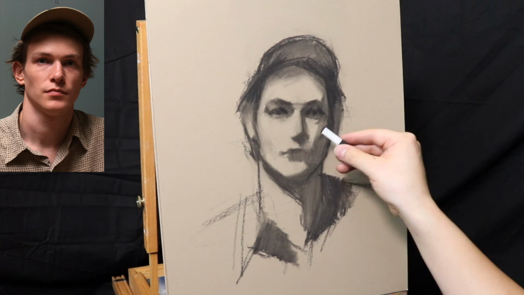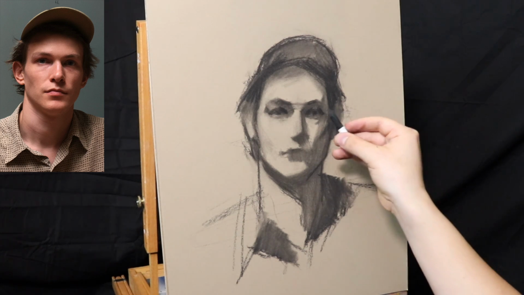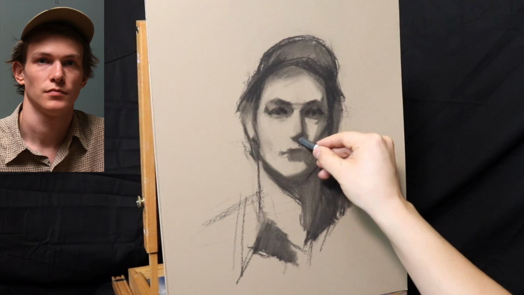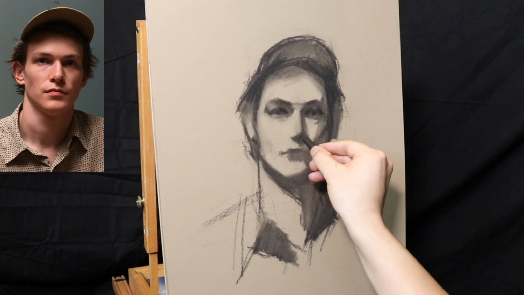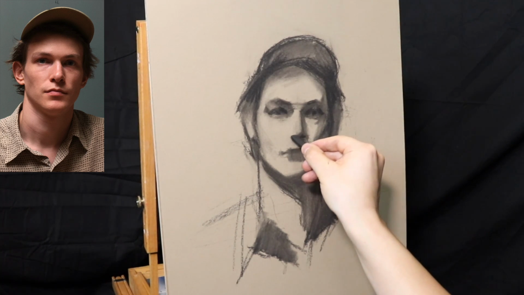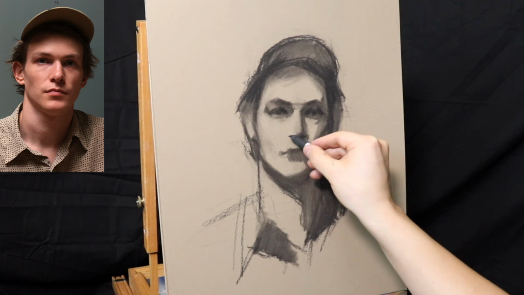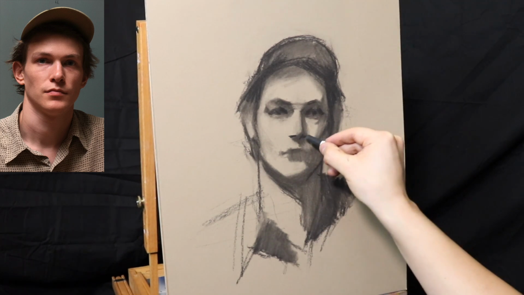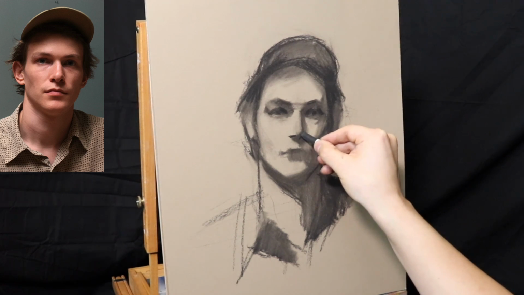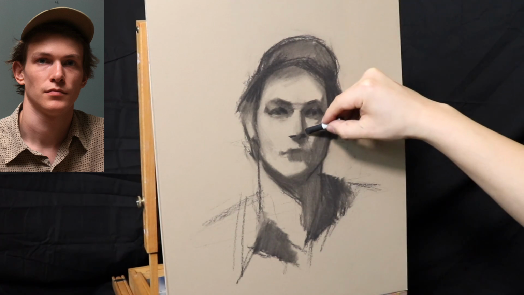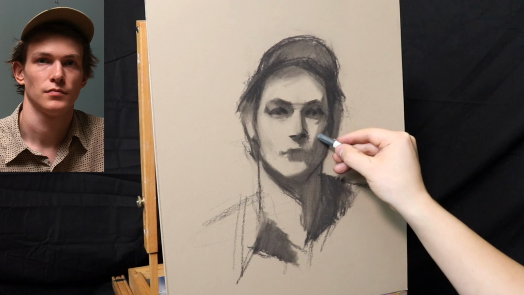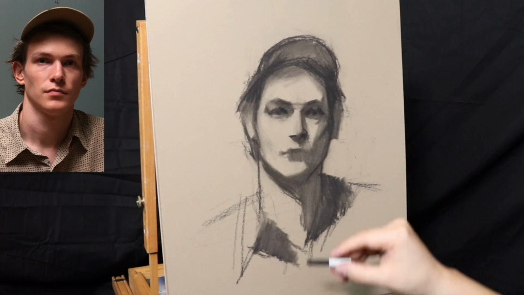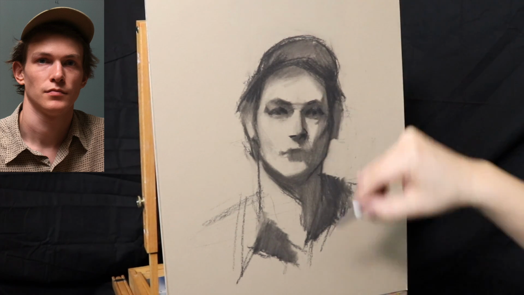Now let's go ahead and, whoops, wrong side of the charcoal. Let's go ahead and just draw in a little addition to this shape here. So I see a dark shape here and a dark shape there, and these are the accents for the nostrils. This is how I'm going to start the wing of the nose. Simple little shape coming in this direction.